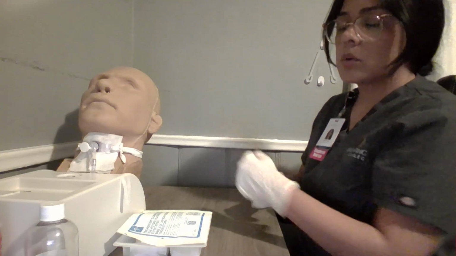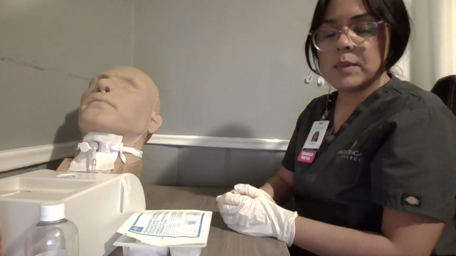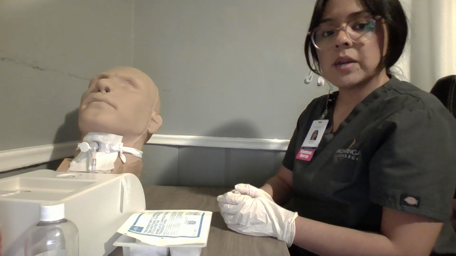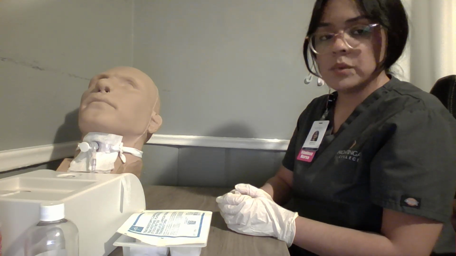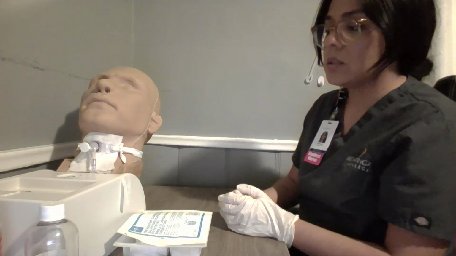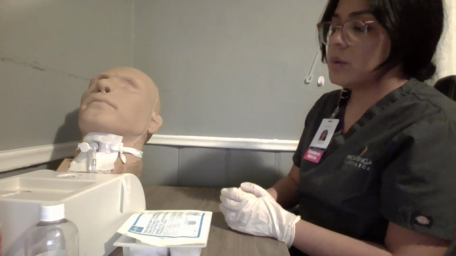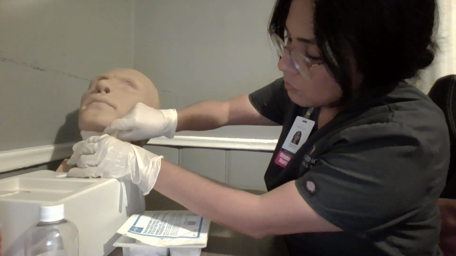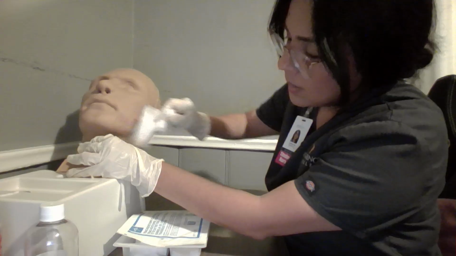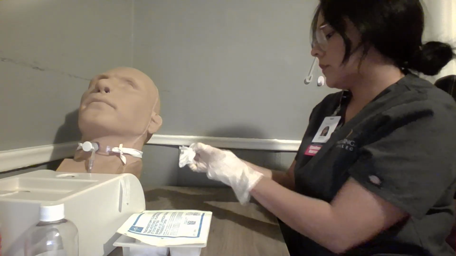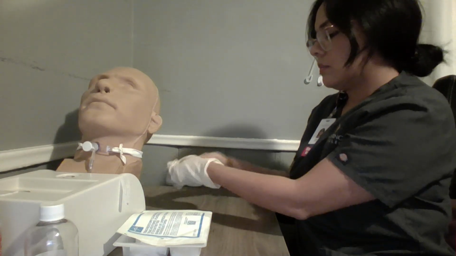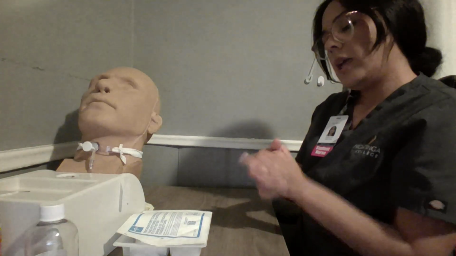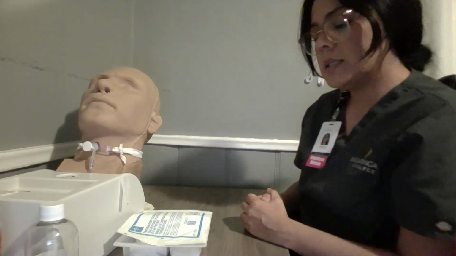In a real world setting, I would ask a nurse or an NAP to help me with the procedure, and I would ask them to stabilize the trach so it doesn't dislodge or move. I will remove the oxygen source, and I will then remove the soiled tracheostomy dressing. I will remove and discard my gloves along with the dressing. I will perform hand hygiene. And now I will organize my supplies.